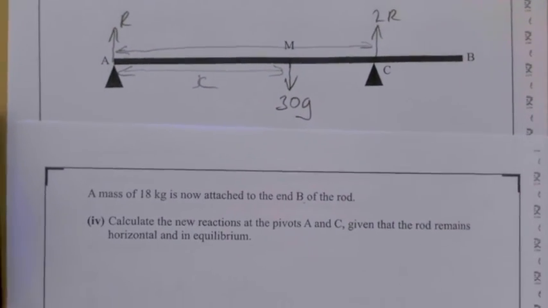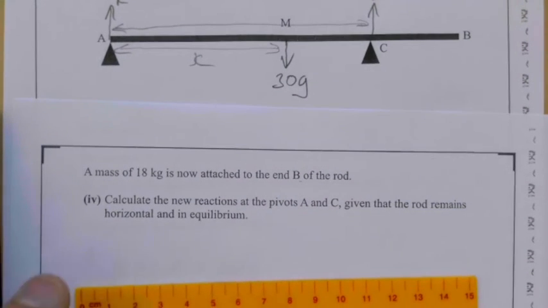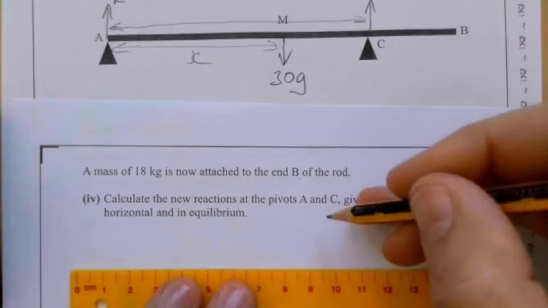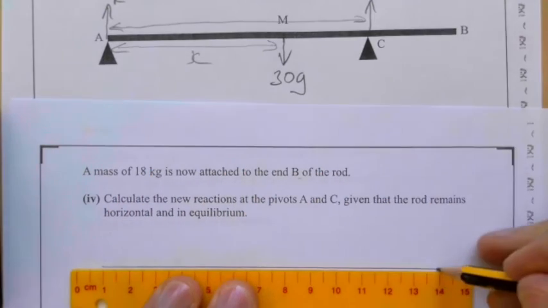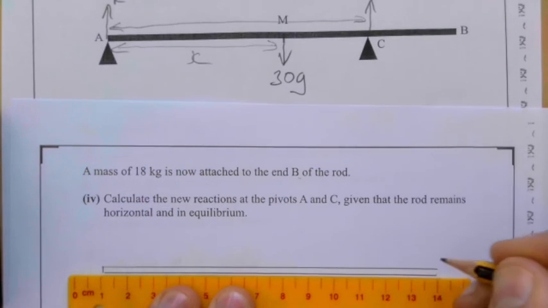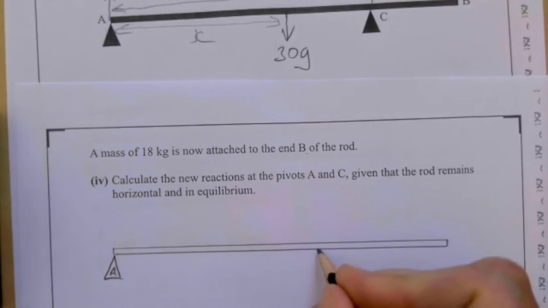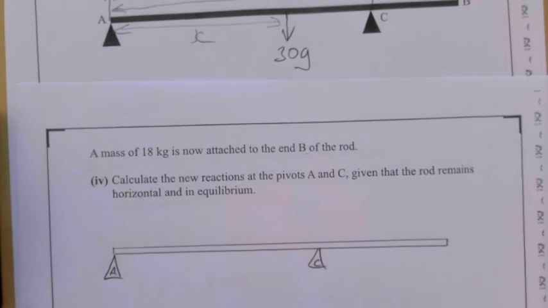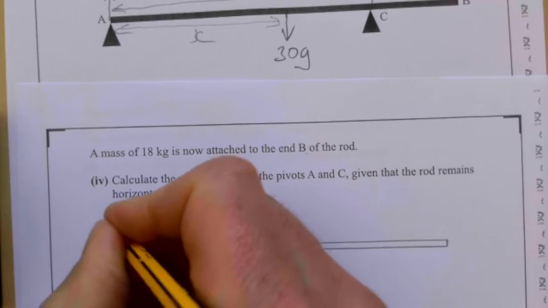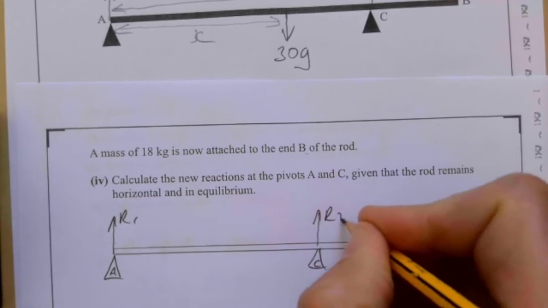Because there's a new force, the reactions will change. That's our point A, that's our point C. I'm going to call this one R1 and this one R2.